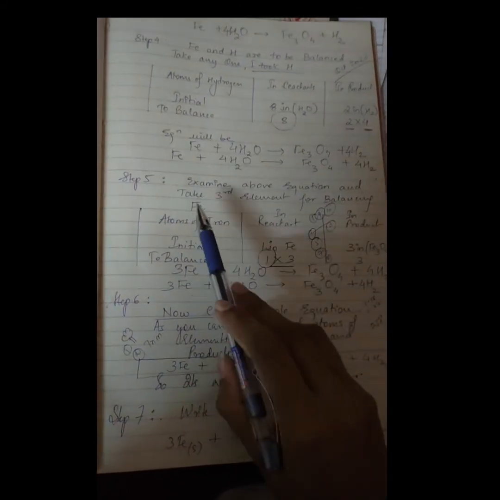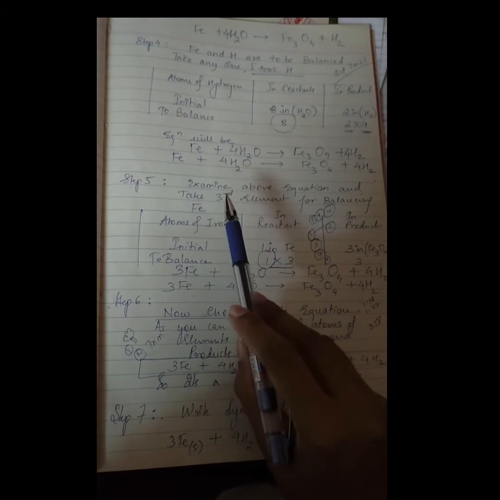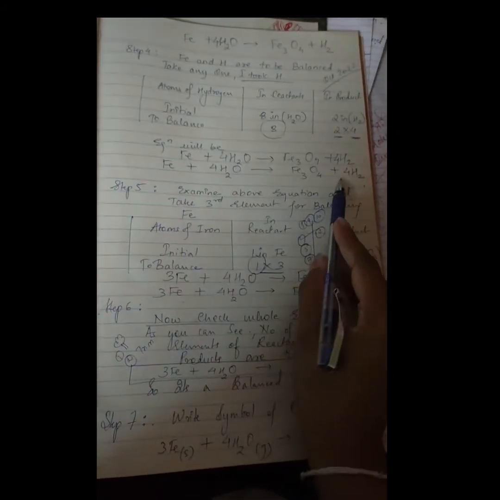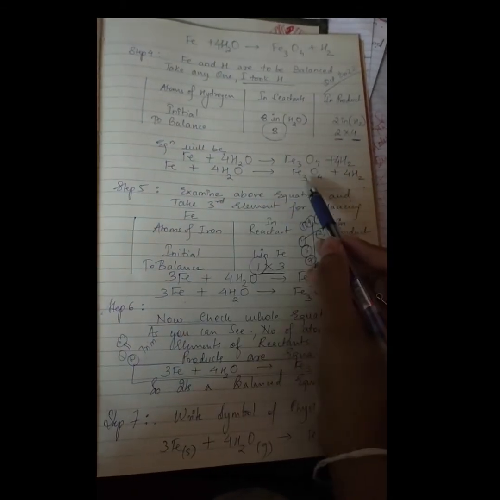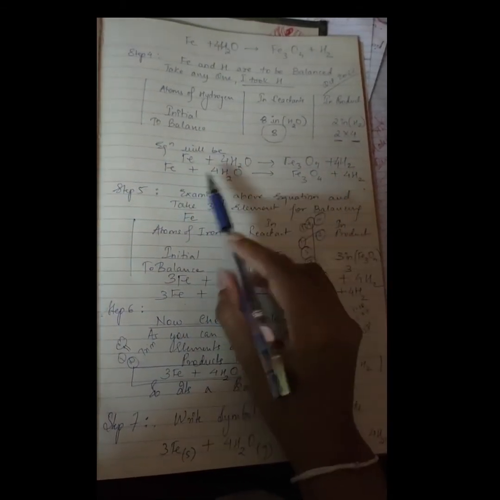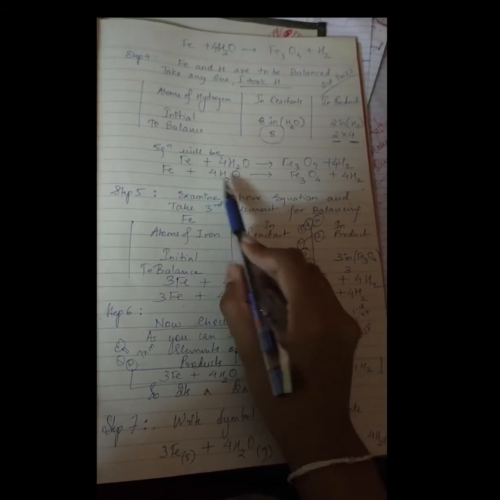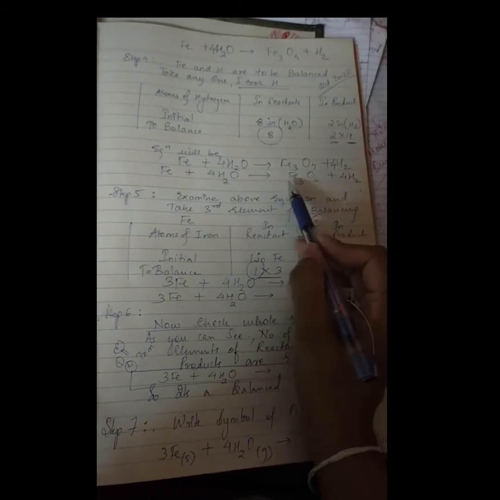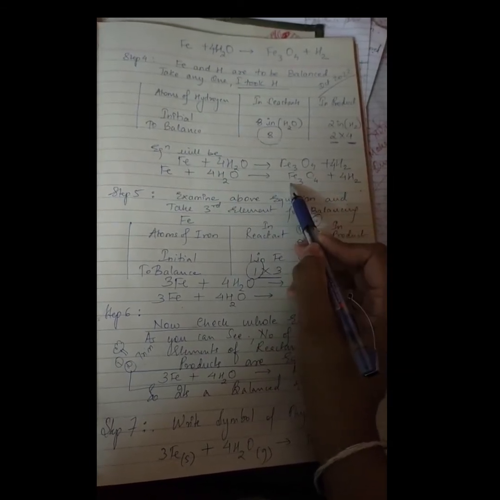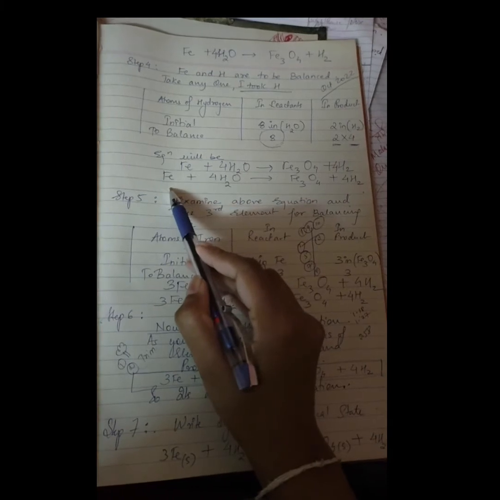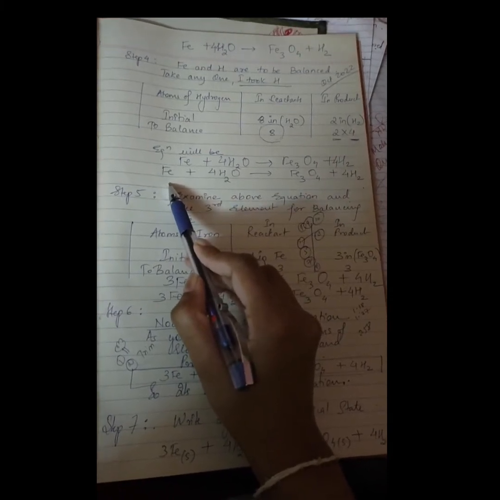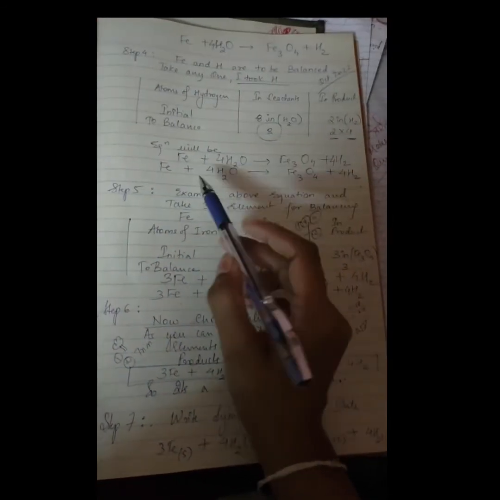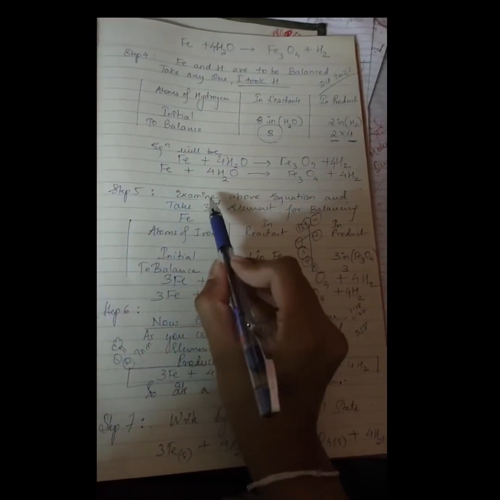Now what is remaining to be balanced is iron. Let's check this equation. Fe3. Let's check the other things. 4H2 is balanced. 4 oxygen is balanced. But iron is 3 in the product, while in the reactant it's only 1. So you need to balance iron. Now the third element is what remains.